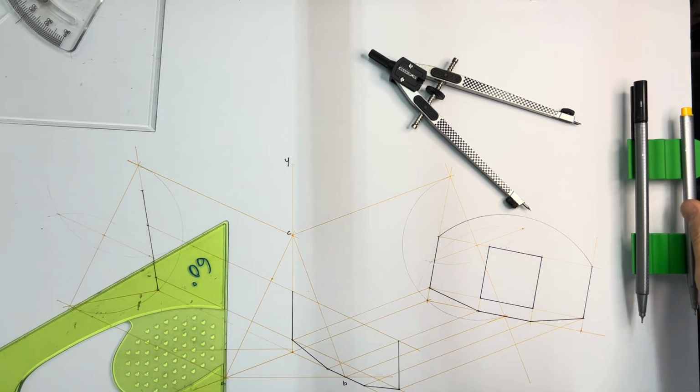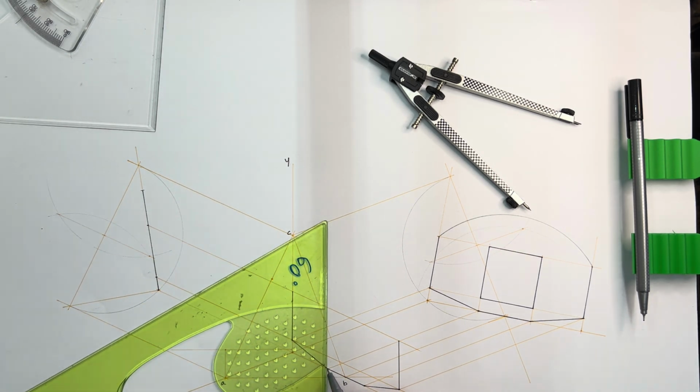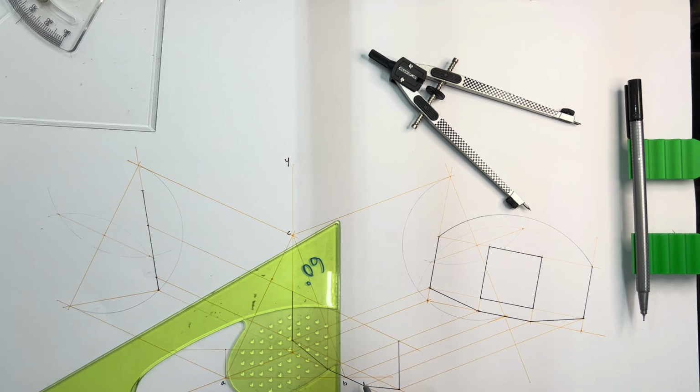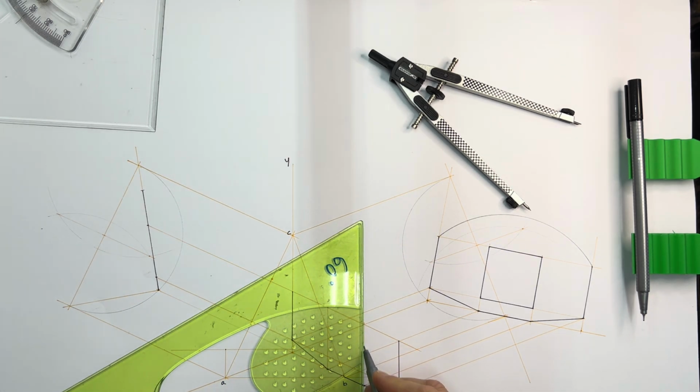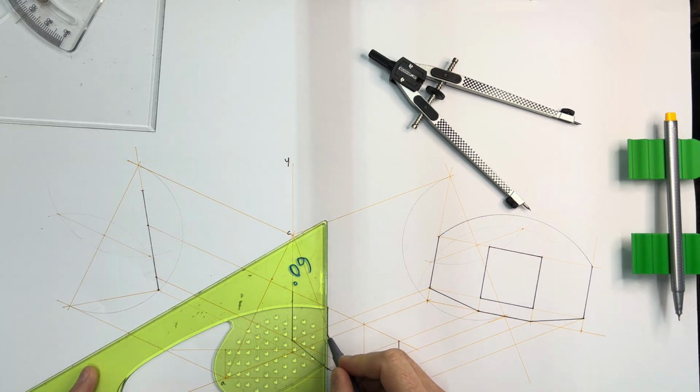And while I'm at it, I know that from these 2 points, the square is within the limits of, so above these 2 points and between these 2 points. So I have all the information of the square, so I can just draw in the construction lines and harden in the square very, very easily.